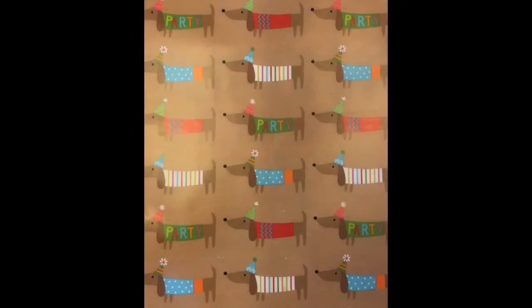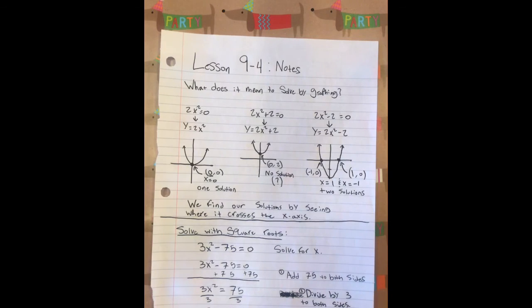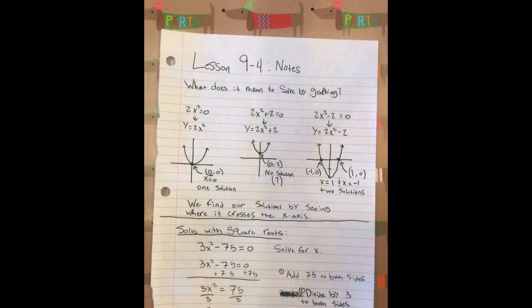So again, let me bring you back the notes, okay? Take a screenshot, take a picture, okay? Use these as examples as you go through your homework. It should be fairly straightforward, but go ahead and send me an email or message me if you encounter any problems that are weird or you are struggling with, okay?